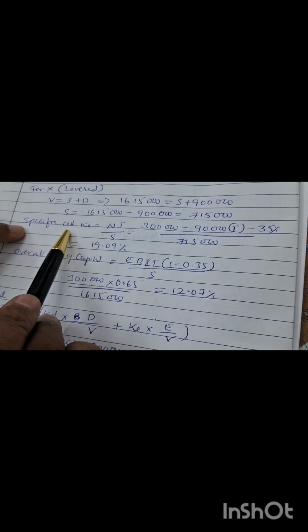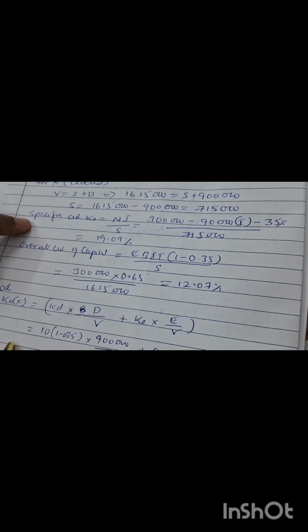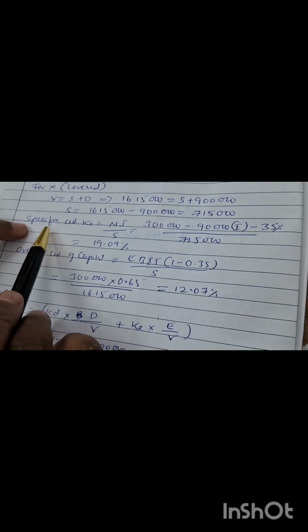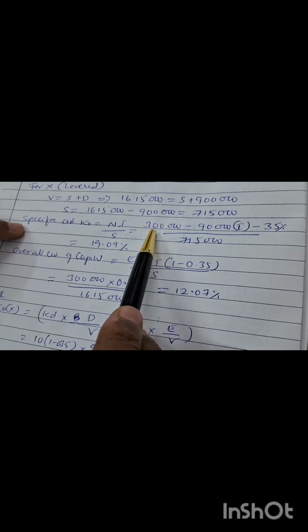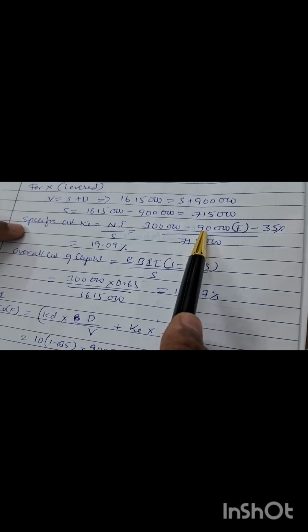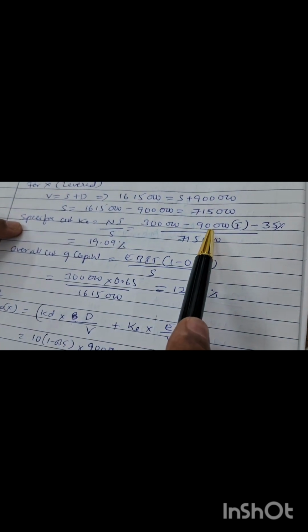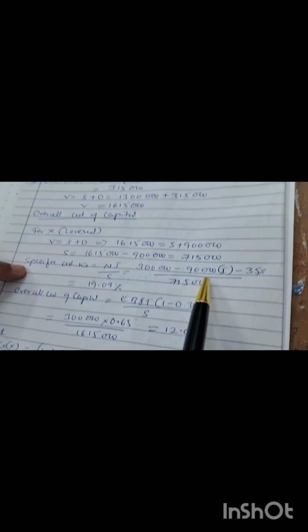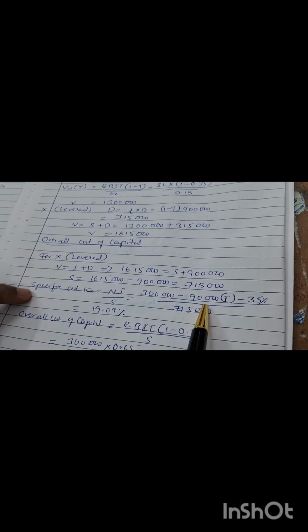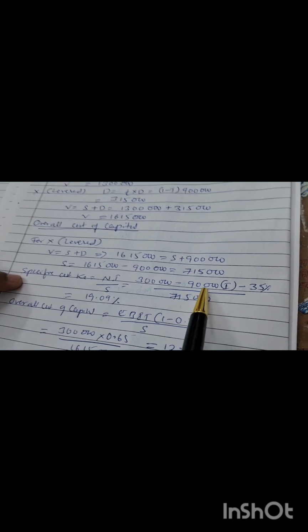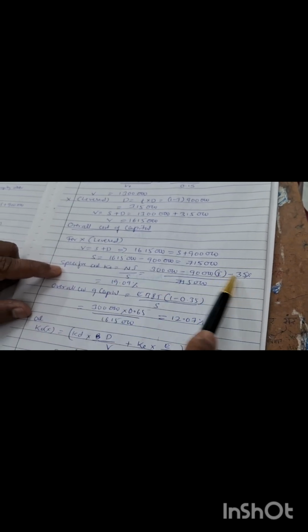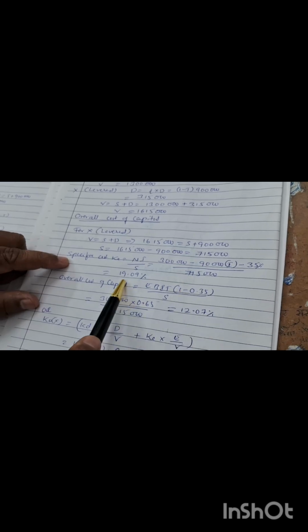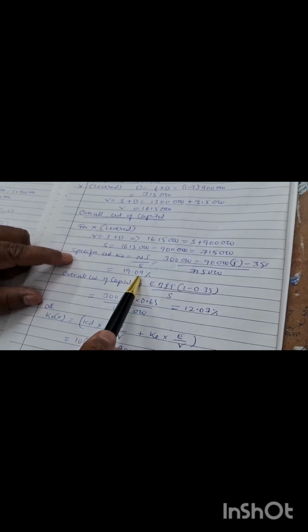They are not asking, but there is an alternative method to calculate the overall cost of capital. For that we need net income. So we have EBIT, that is 3 lakh. Interest is on the debenture value of 9 lakh into the rate of interest, 10%, so 9 lakh into 10% is 90,000. The tax rate is 35%. If you subtract these two things, we get the amount divided by 7 lakh 15,000. That is 19.09%.